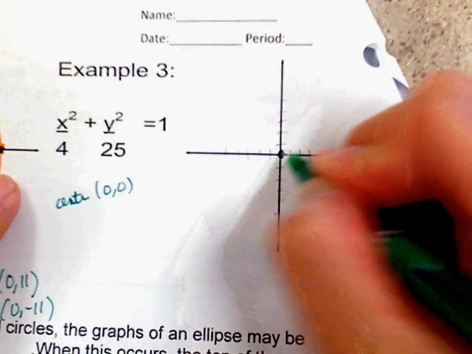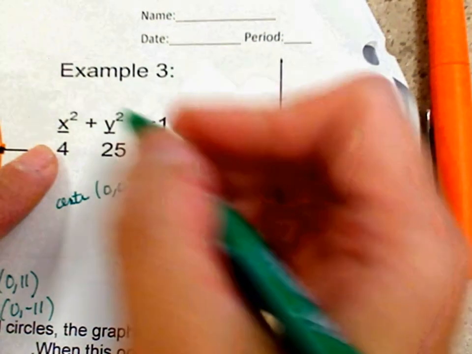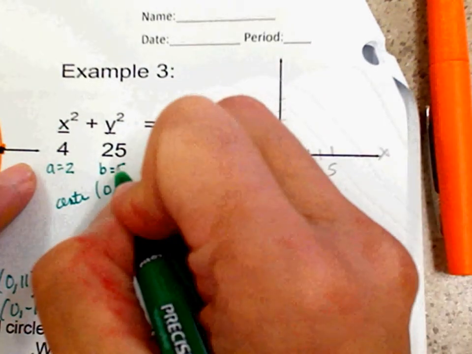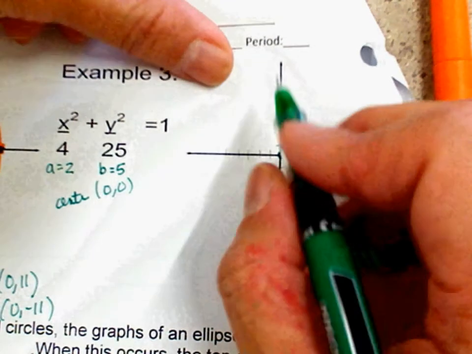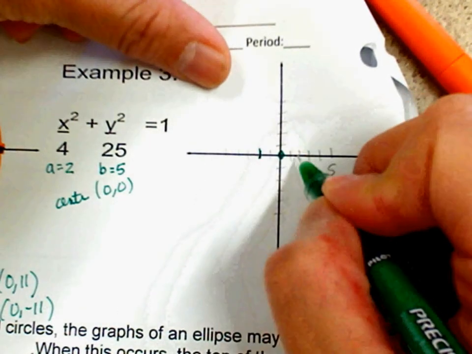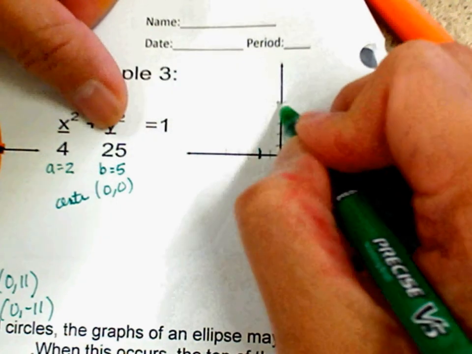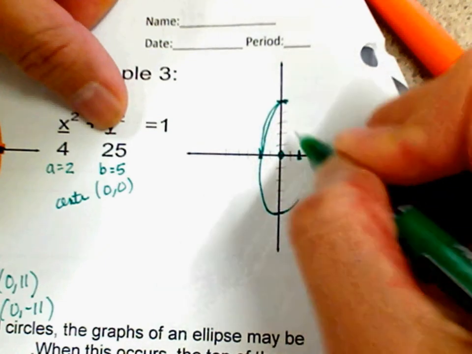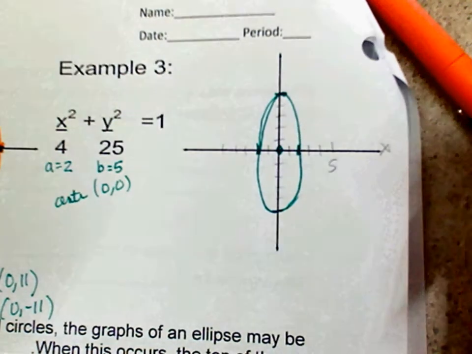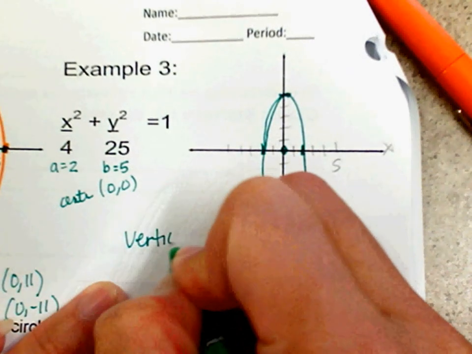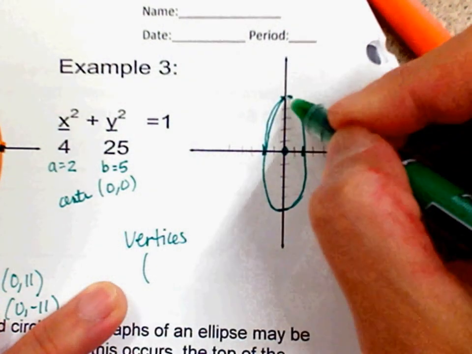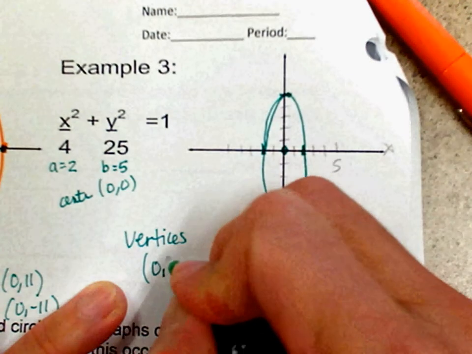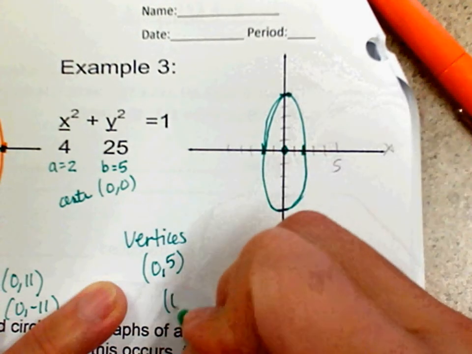Now, A, square root of 4 is 2. B, square root of 25 is 5. So this is under X. So I'm going to go out to the left 2, right 2. 5 up, 5 down. And there you have your ellipse. Okay? And let's go ahead and name our vertices. So what is your coordinate? What is the furthest point from the center? 0, 5. The other side, 0, negative 5. And there you have your vertices.